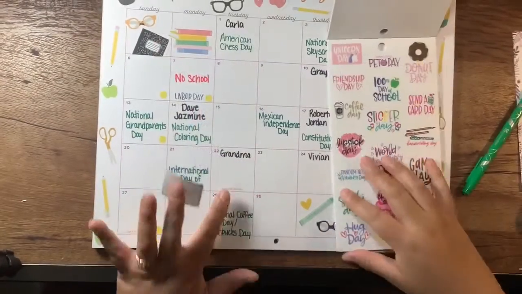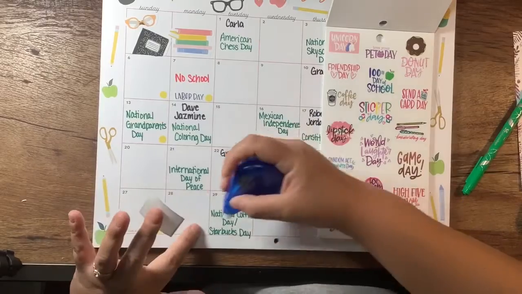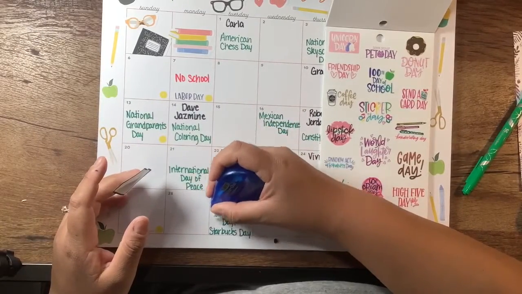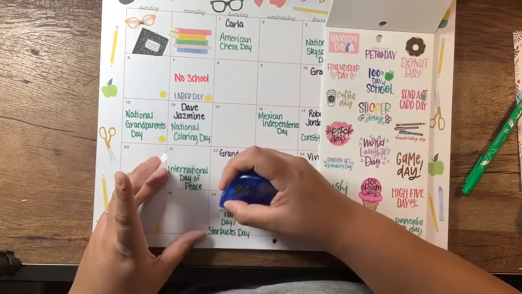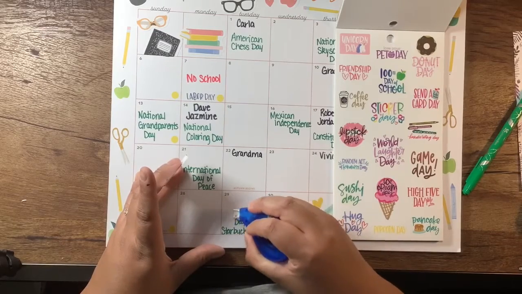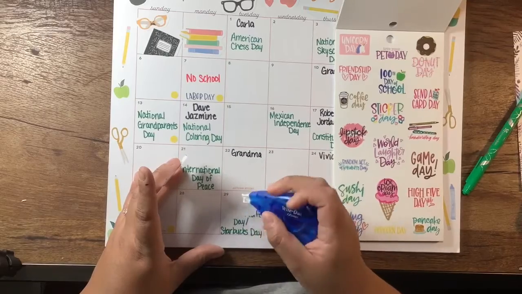All right, I'm back. I looked up all these dates real quick, and the only one I can really use is coffee date, and I already wrote it. So I'm going to take a black box, and we're just going to white this out, and then we're going to cover it so I can utilize the sticker. Oh my, this whiteout is not behaving.